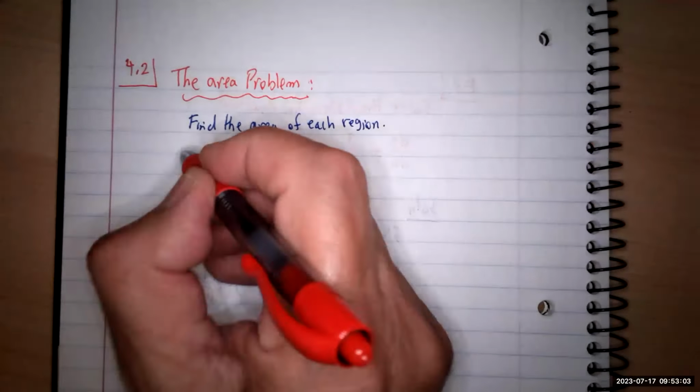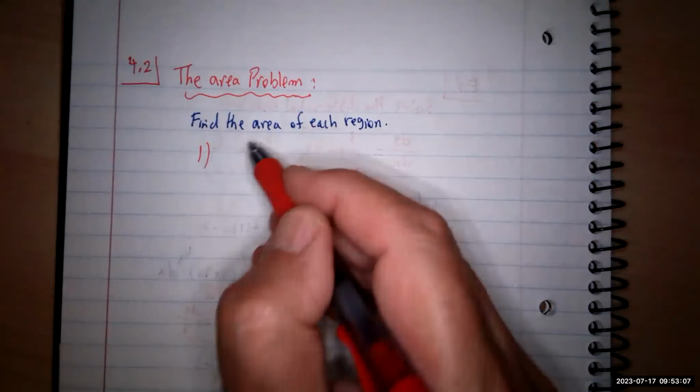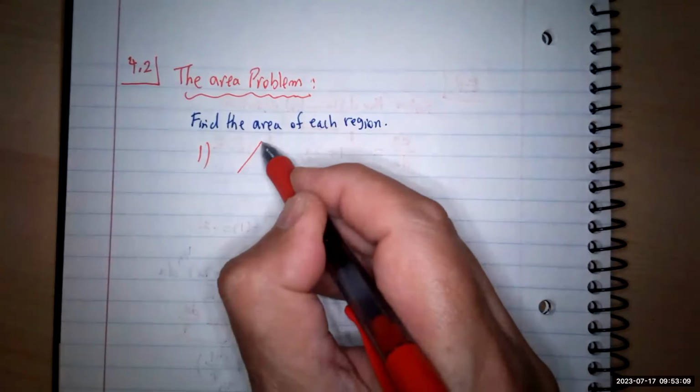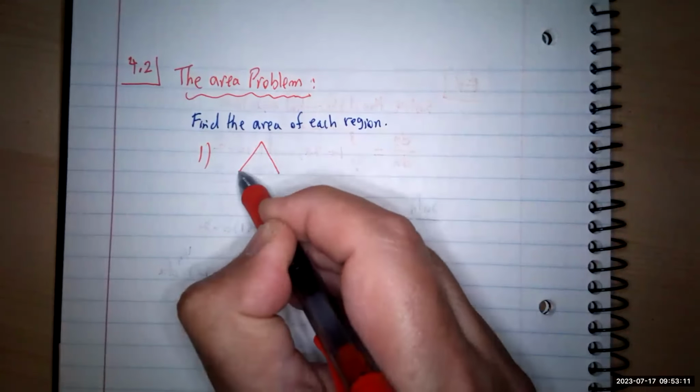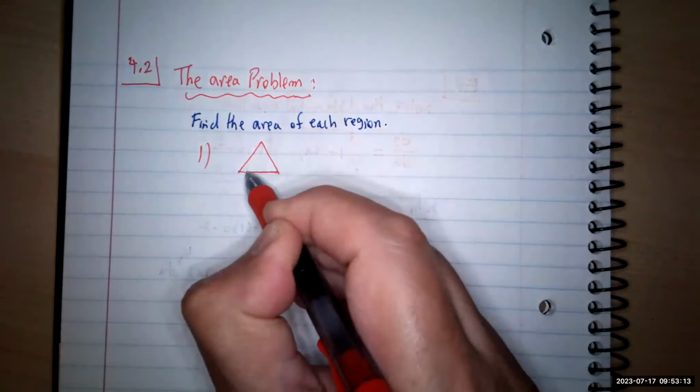So let's see the first one. If your area is a triangle, this is the area you are interested in. Your region is a triangular region. How are we going to find this area? Any suggestion?